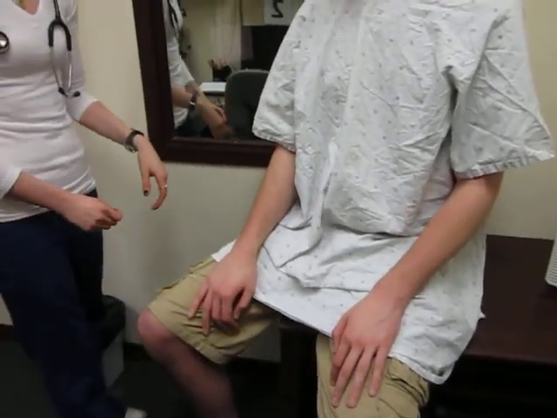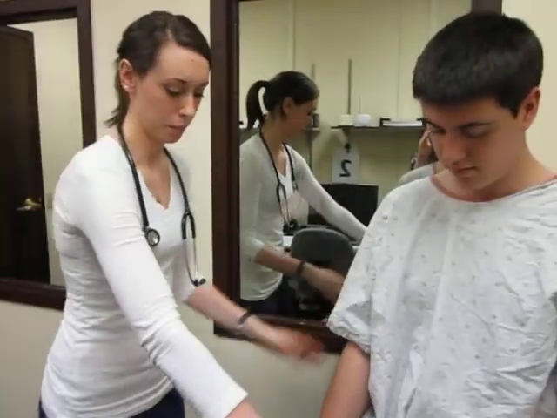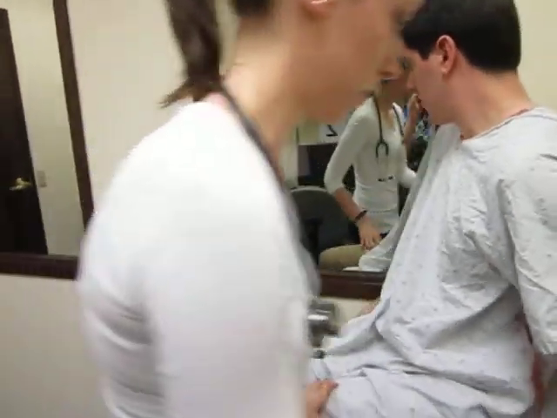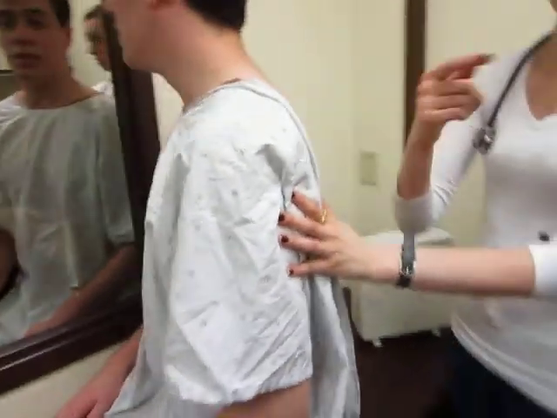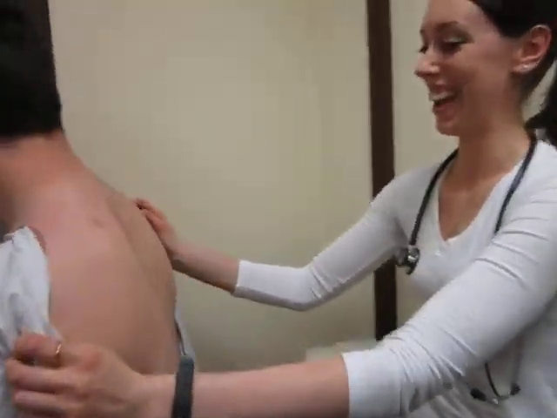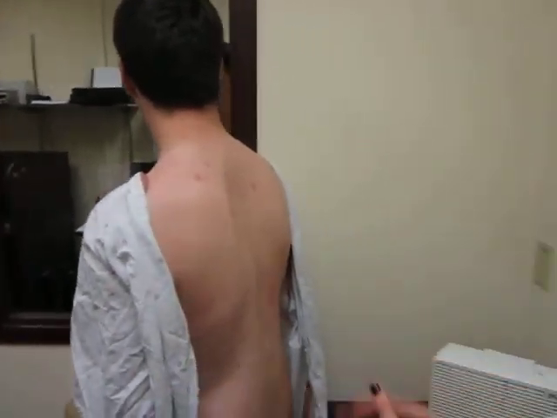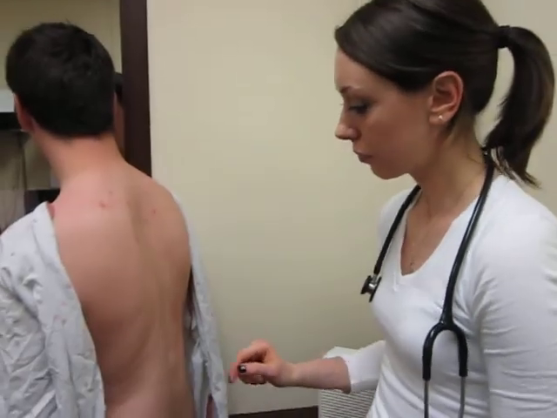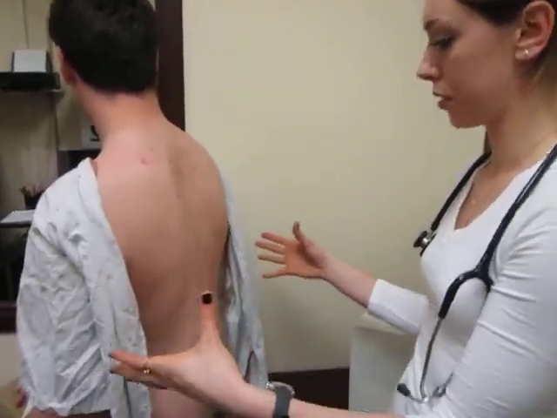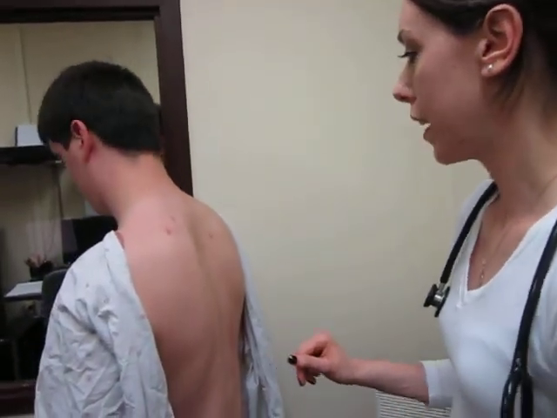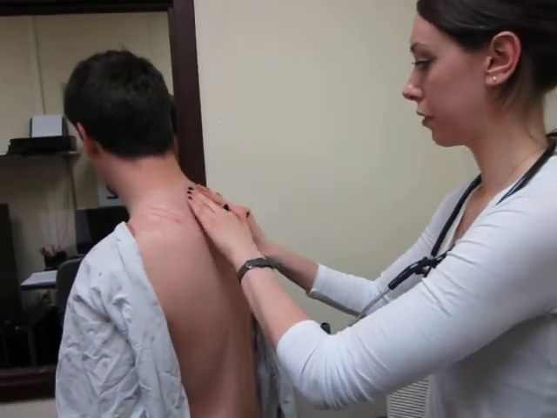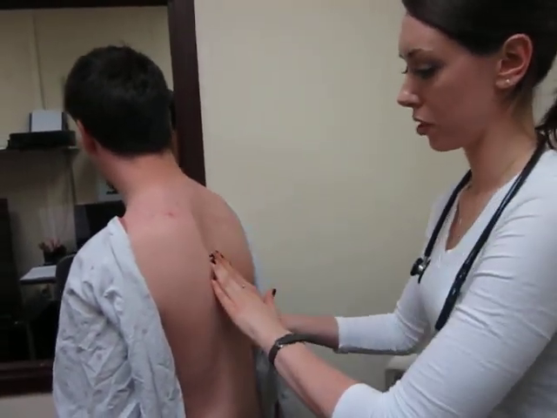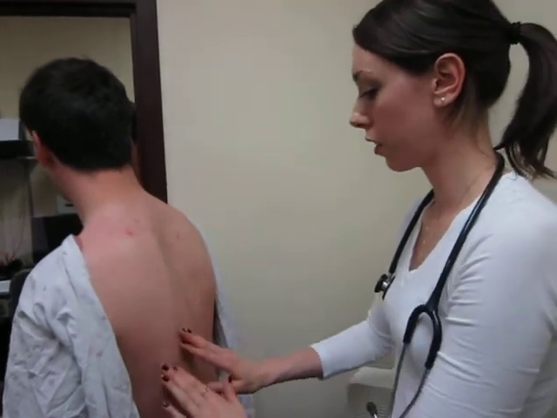Next, I have my patient turn your legs out this way. So just taking an overall view of his back, looking that the spinal cord is straight down. His ribs, when he breathes, look symmetrical. And then I would palpate, looking for any tenderness, asking my patient, does this hurt when you're breathing or anything like that?